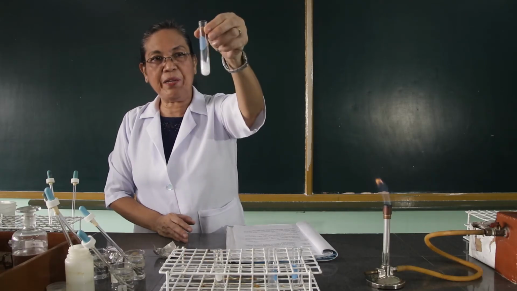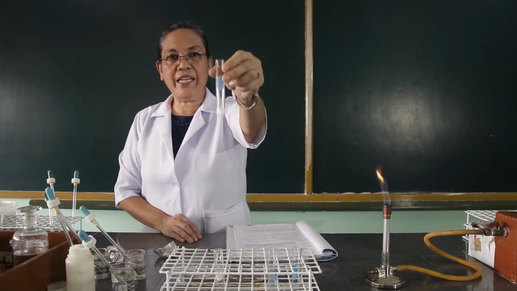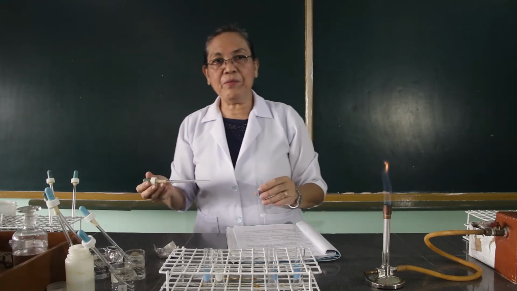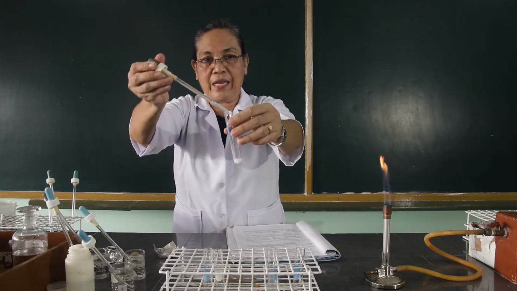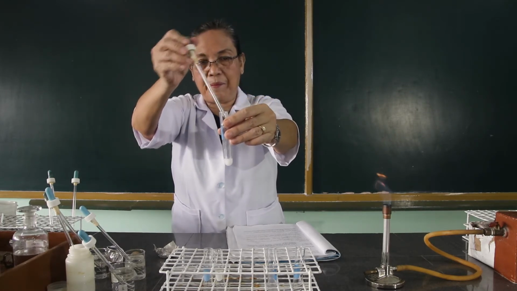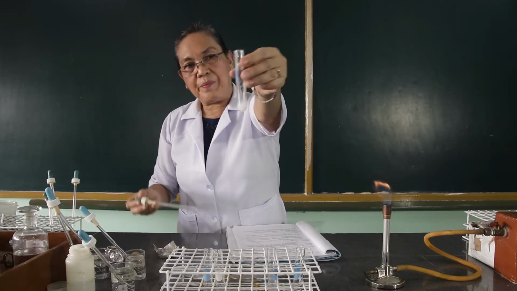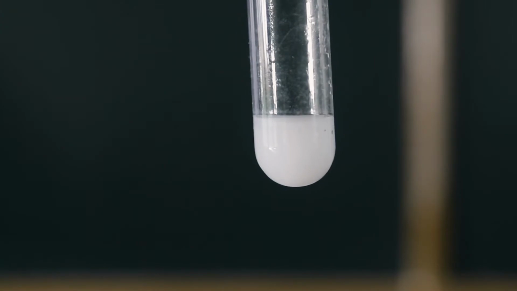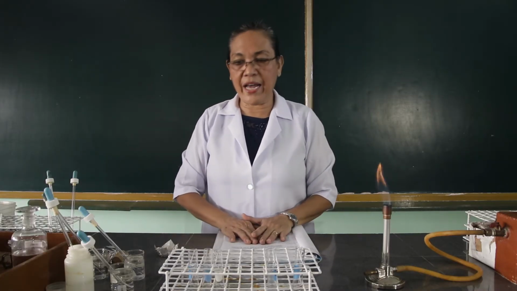Then, from this mixture, we're going to add diammonium orthophosphate. And I want you to observe what happens. Then we're going to have a flame test for barium ion.